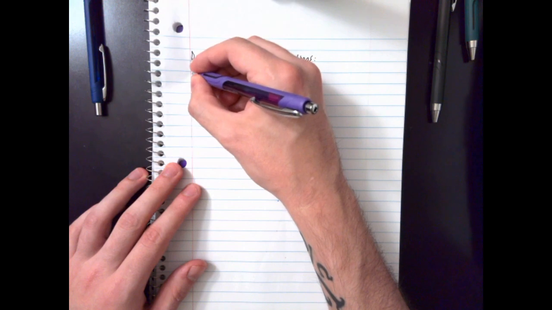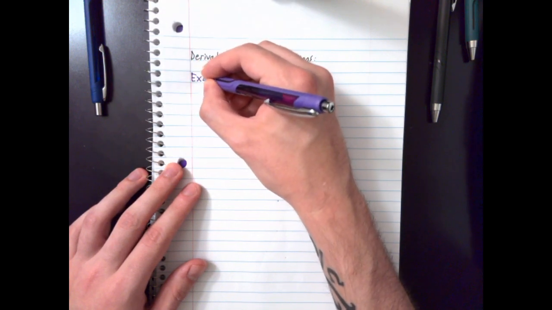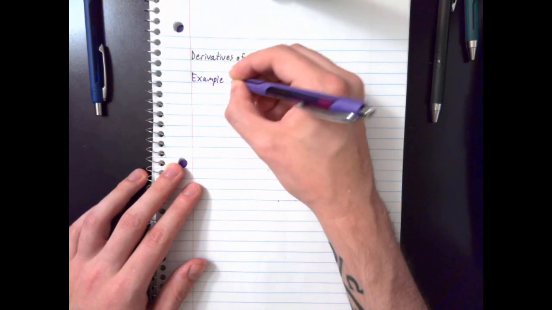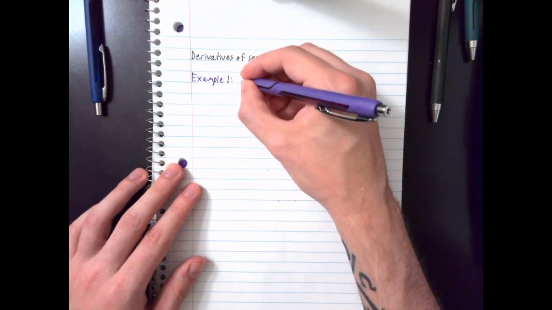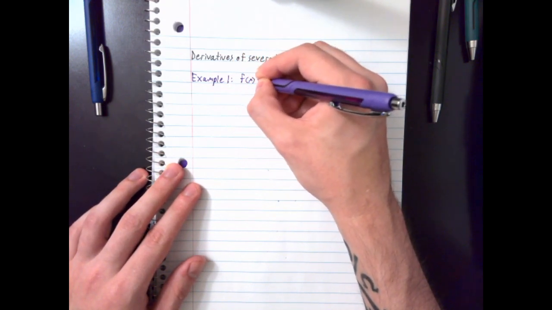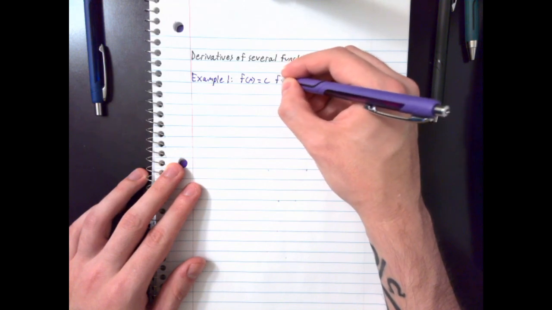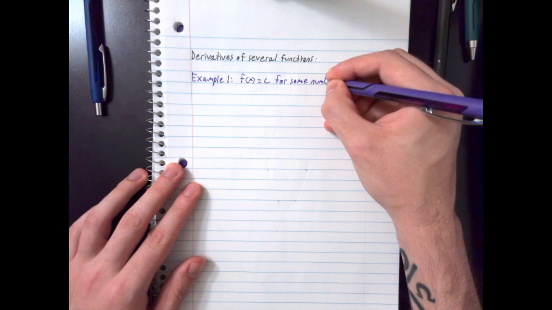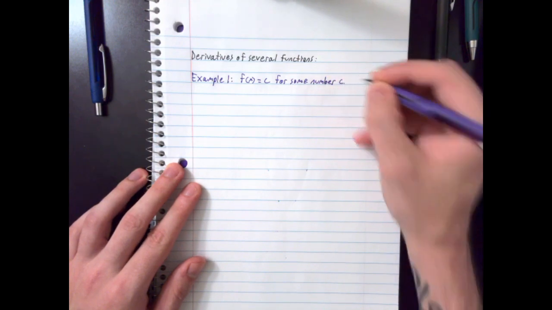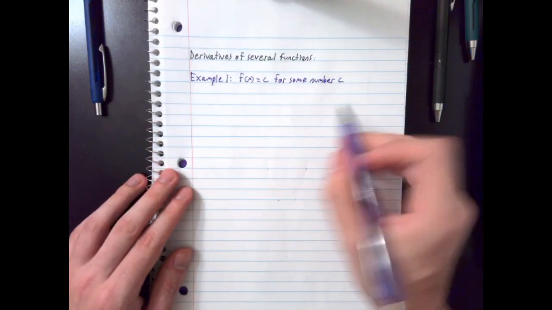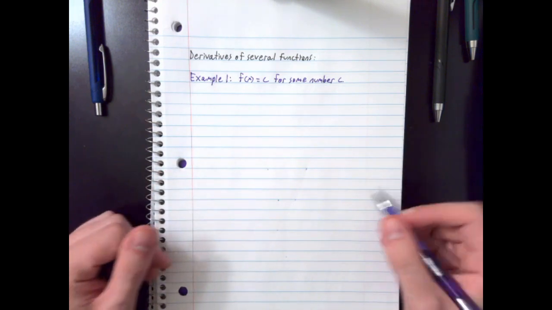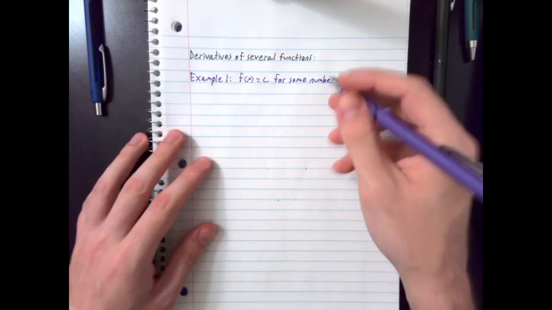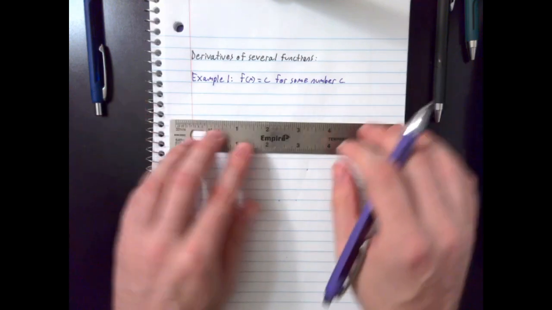Example 1, f of x equals c for some number c. So f of x is a constant function. It does not change. It is exactly just constant all the way along.